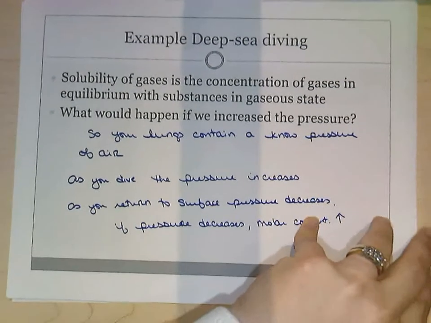All right, let's do an example problem where we look at one of these. Let's say, which one's better?